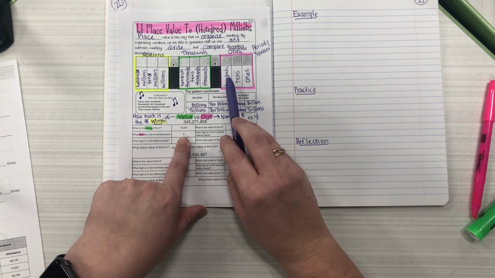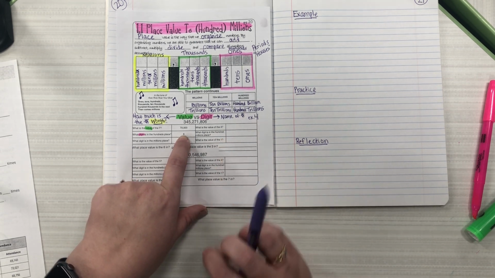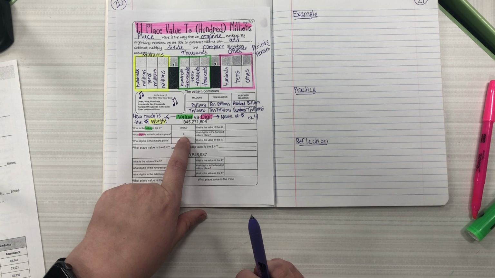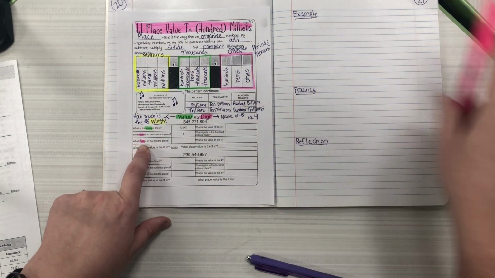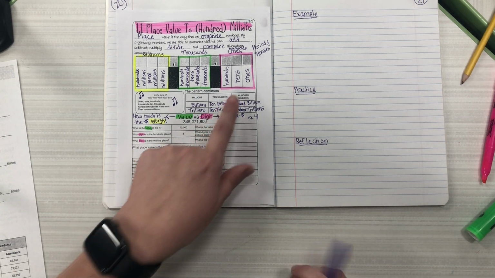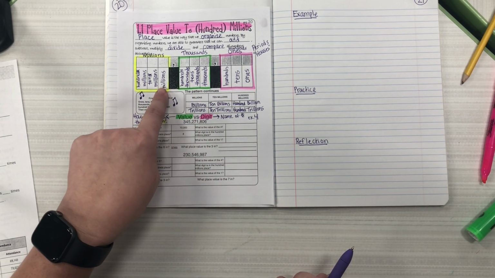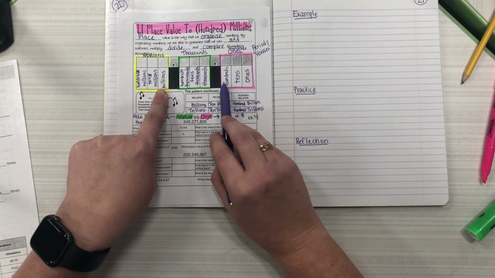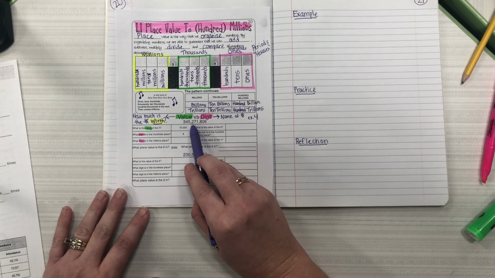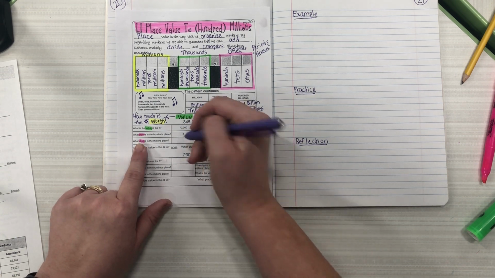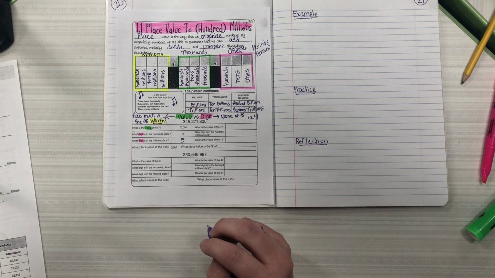It's not asking me the name of the place value. It's just asking the digit's name. So we're going to continue with our practice. What digit is in the millions place? So I can look at my place value. Remember, it's this spot, so I could even count over 1, 2, 3, 4, 5, 6, 7, and then I can count over 1, 2, 3, 4, 5, 6, 7. The digit is a 5.